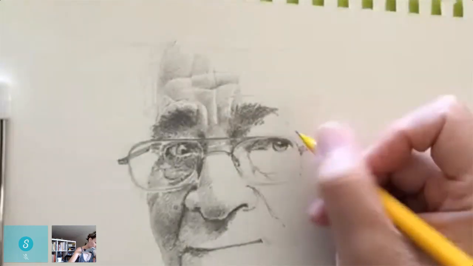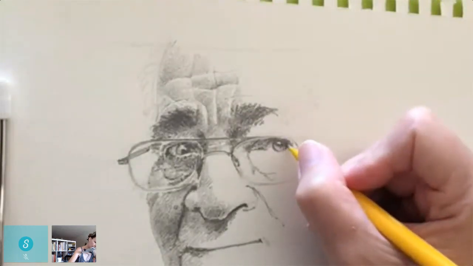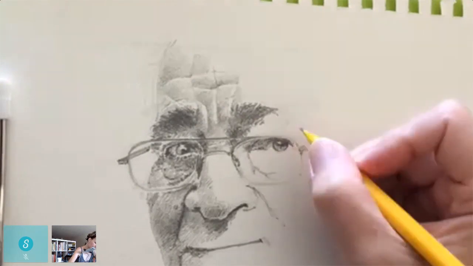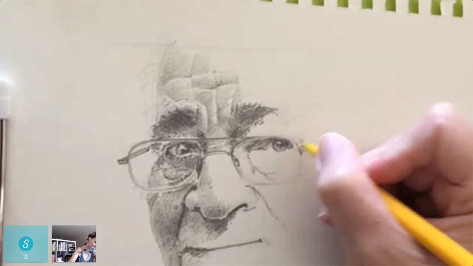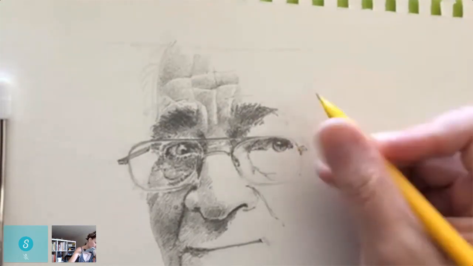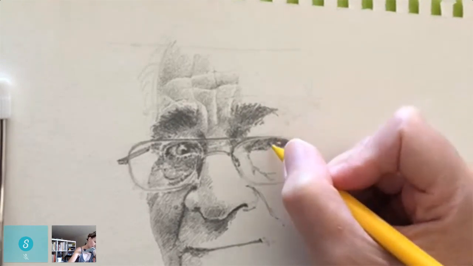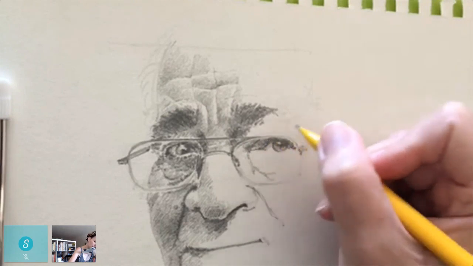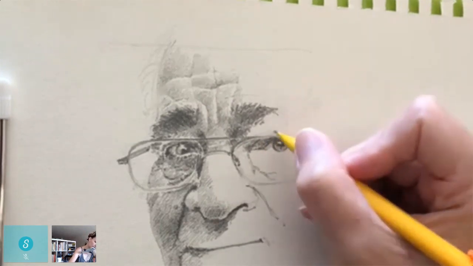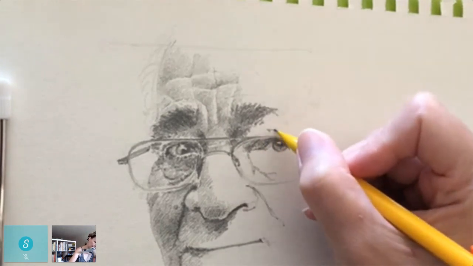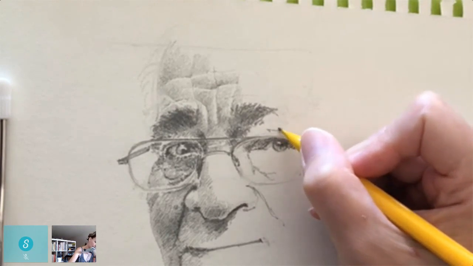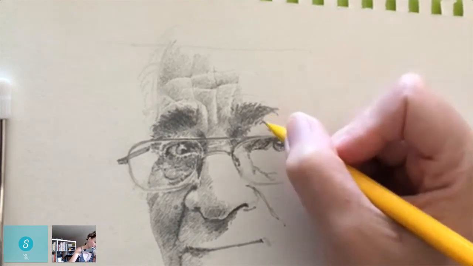A lot of people still very much look down on digital for drawing and don't consider it real art. I disagree profoundly with that. I really think drawing digitally and drawing on paper has become such a similar experience that, yeah, it's the same for me.